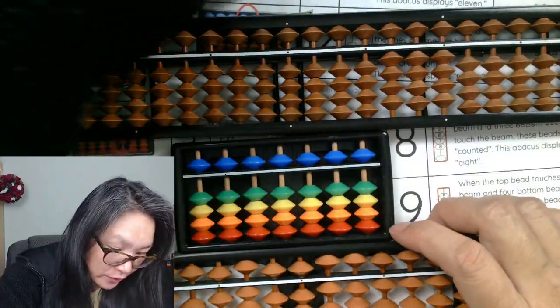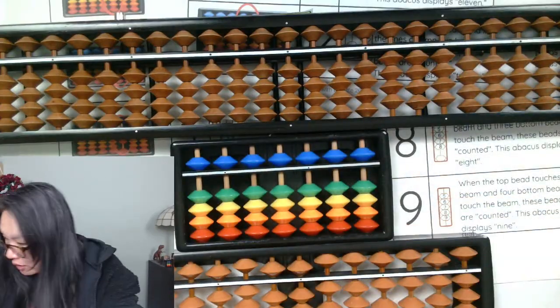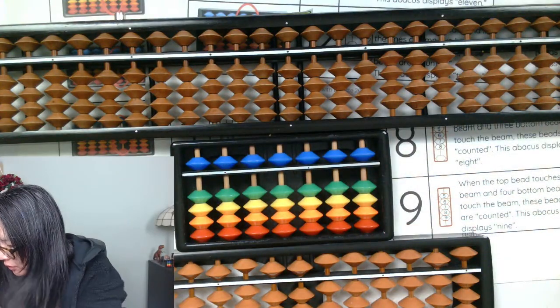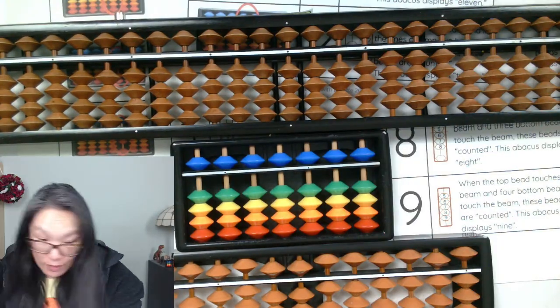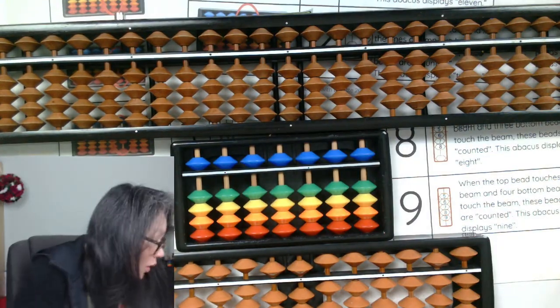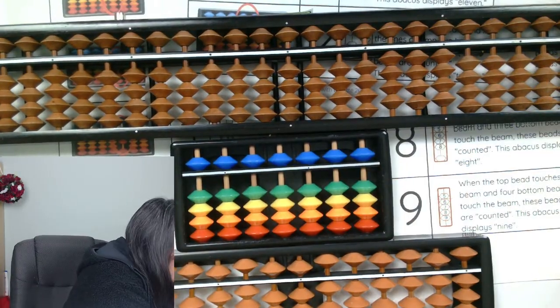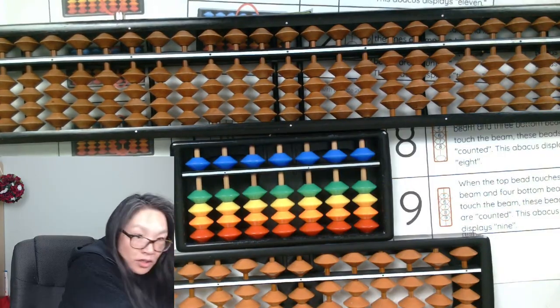So we learned how to read the abacus, and now we are going to do some bead recognition and some number recognition. We're going to do a maze. Are we ready for a maze? What's a maze? Well, you know what? We'll do this. So we're going to do this maze.